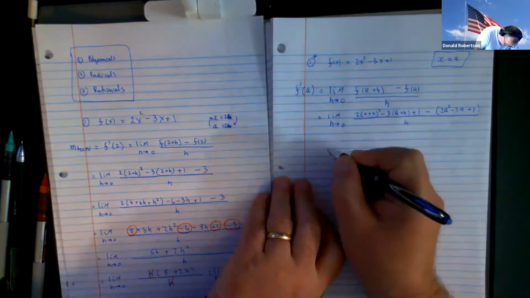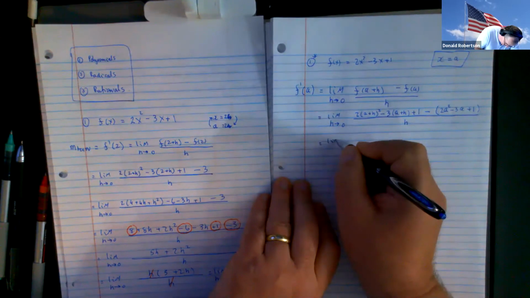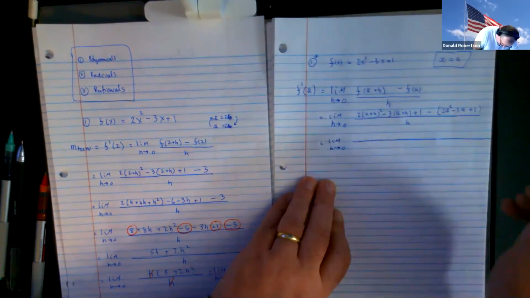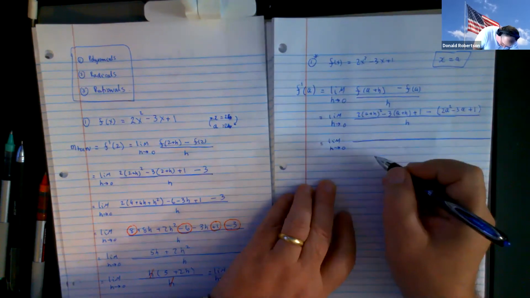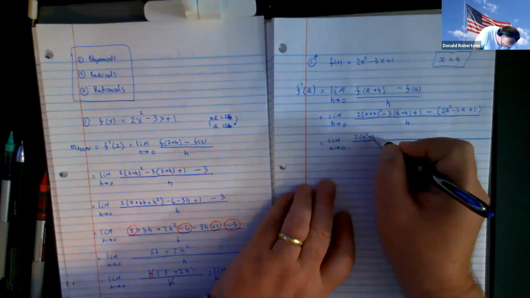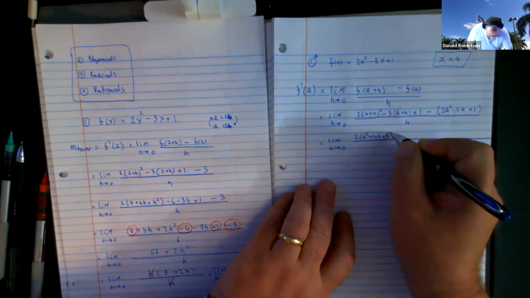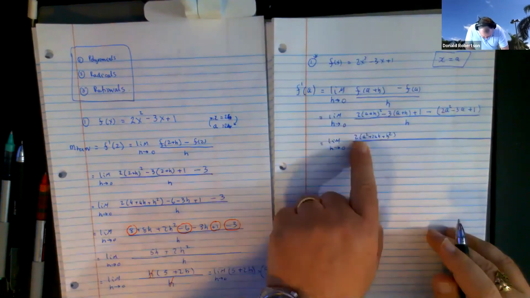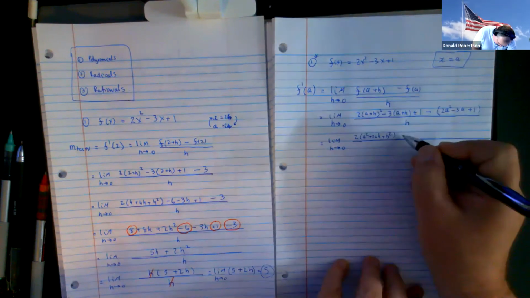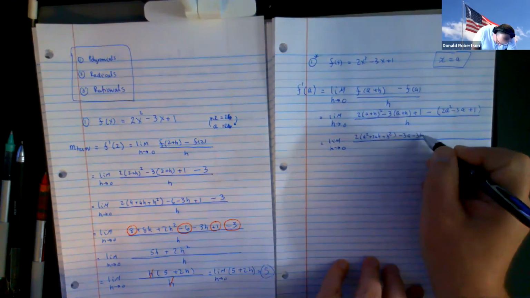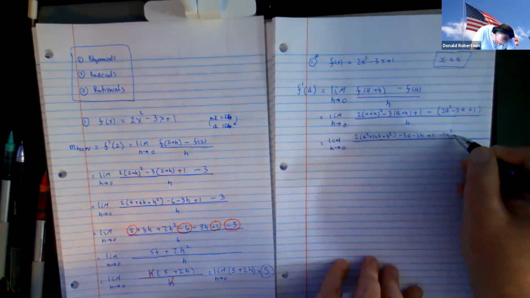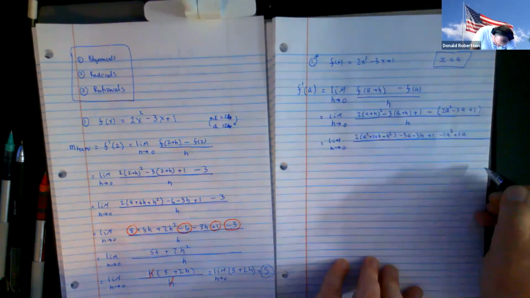So let's continue this process. It's going to be the limit as h tends to 0. Oh, I normally wouldn't do this, but since this is notes, I'm going to put this line in as well. 2 times a plus h squared gets you that. I'll distribute the negative 3. There's the 1. And then I'll subtract all of these. So subtract that guy. If you subtract that guy, you get a plus. And if you subtract that, you get a minus 1.